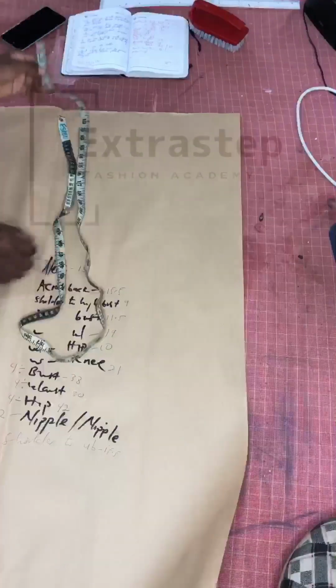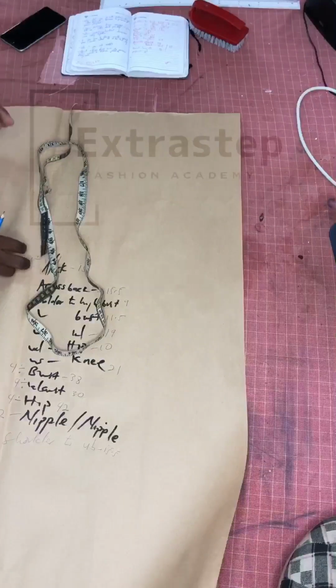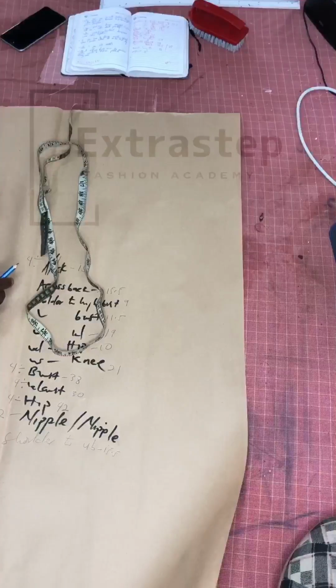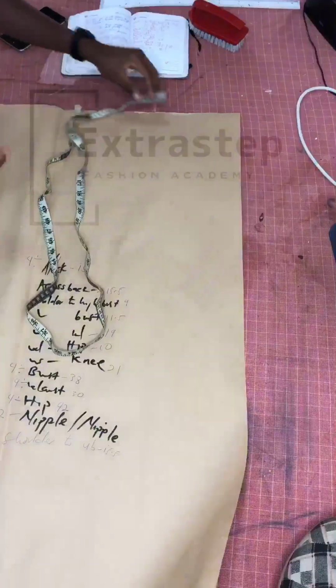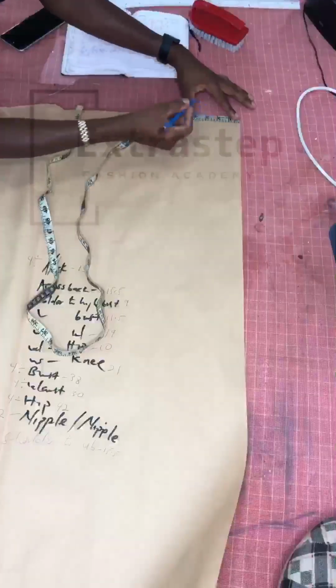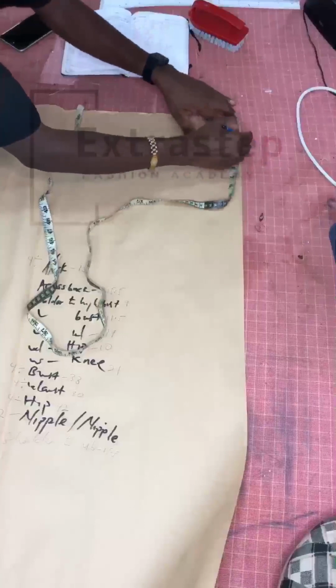Now, usually I don't use the exact division I get for the neckline, because if you cut a neckline too big, it's very difficult to reduce it. Whatever the neck measurement is, I usually make it 3 inches here, 3 inches here, and then 3 inches down.